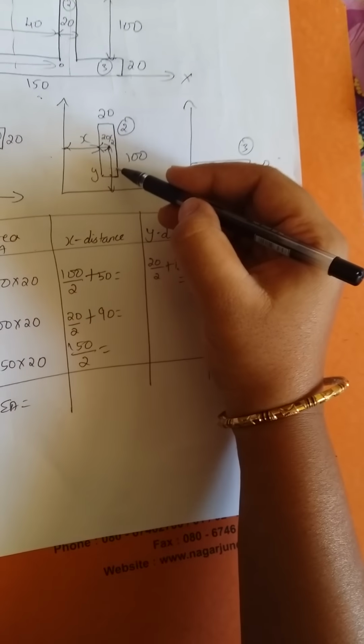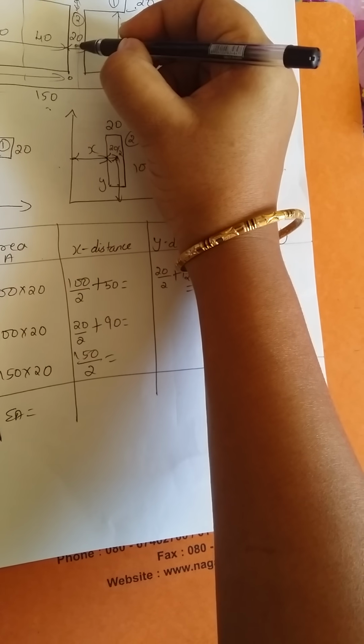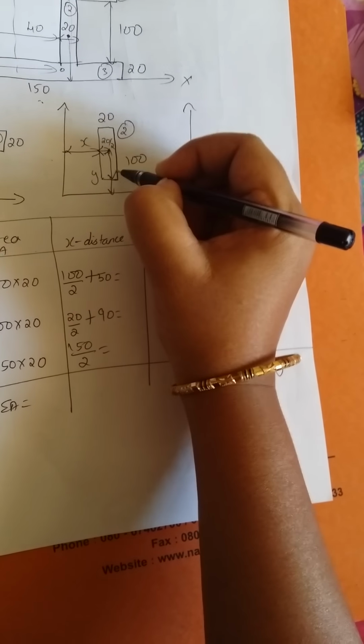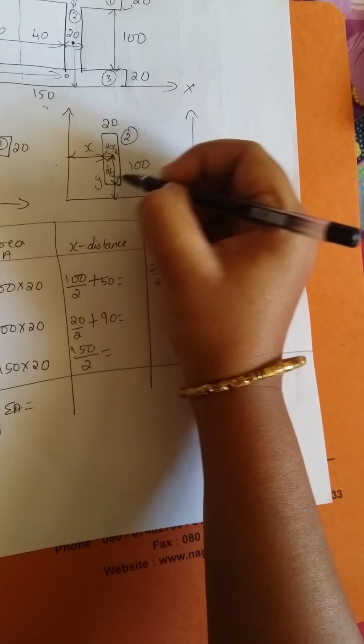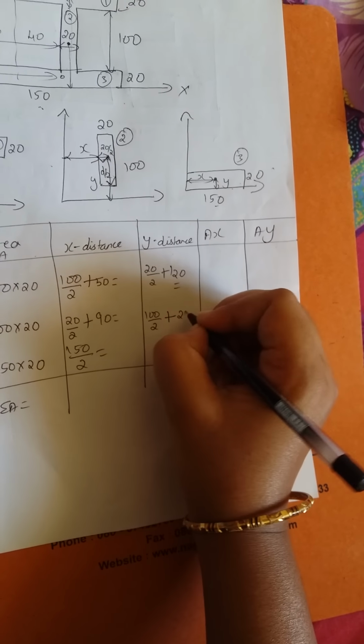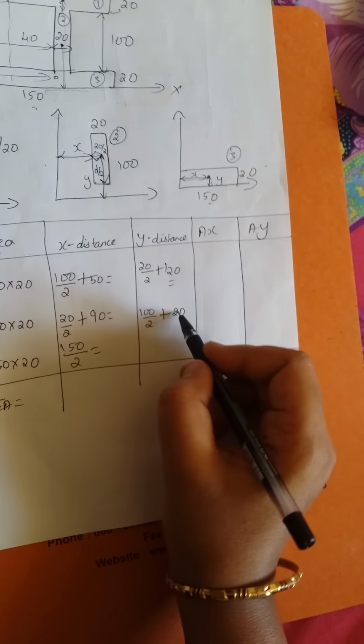Next, for the second component, the centroidal distance is here. From here to here you need to find. First, for this rectangle component, the centroidal distance is d by 2, that is 100 by 2, plus 20. The remaining distance till the x-axis is 20.